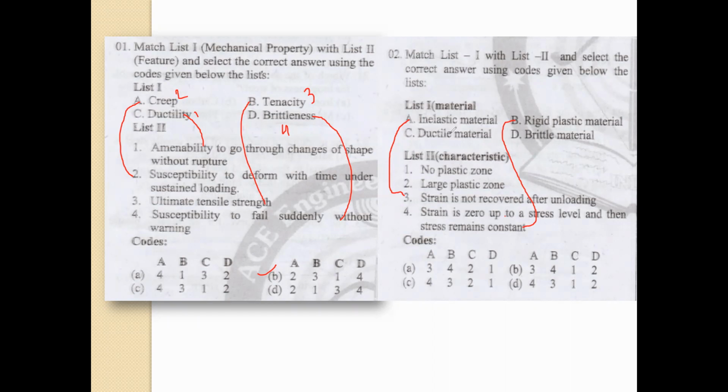No plastic zone. How is it possible? Please remember the stress strain curve. In the stress strain curve, the elastic portion is limited, but the plastic portion is unlimited. See here, up to this point is only the elastic limit, and after that, this is plastic.